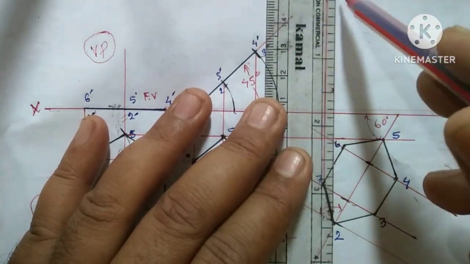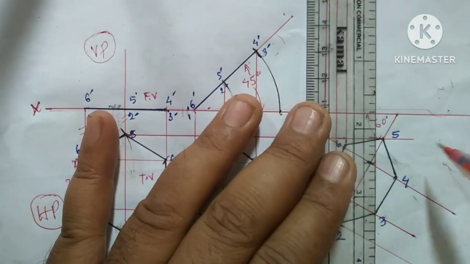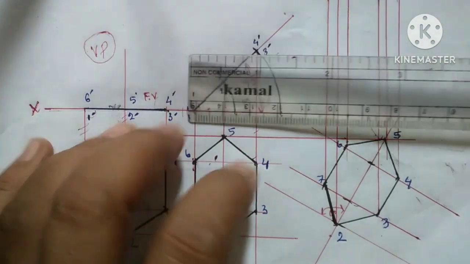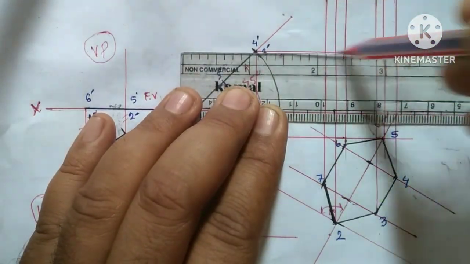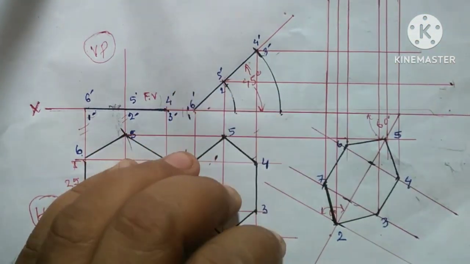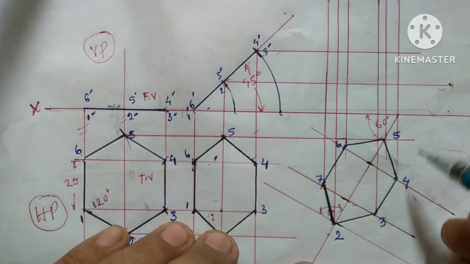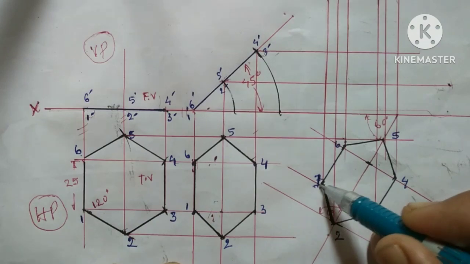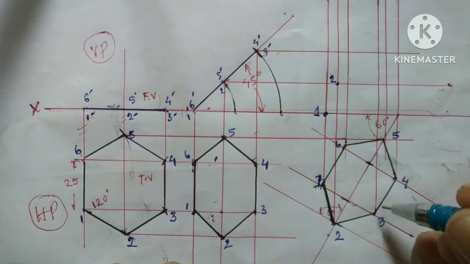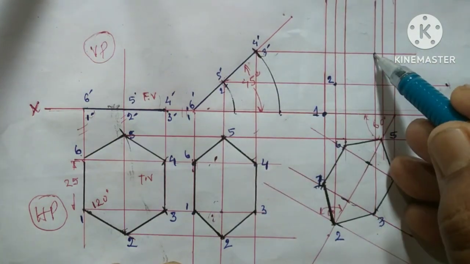Now I'll draw again the projection lines which are perpendicular to the XY ground line. Again draw the projection lines from the previous front view which are parallel to the XY ground line. Again mark the intersection points between the two projection lines coming from the previous top view and front view for the same point.